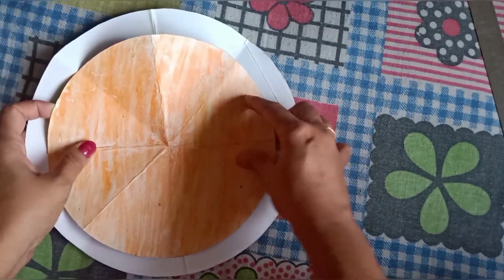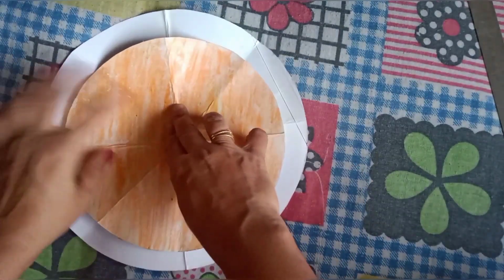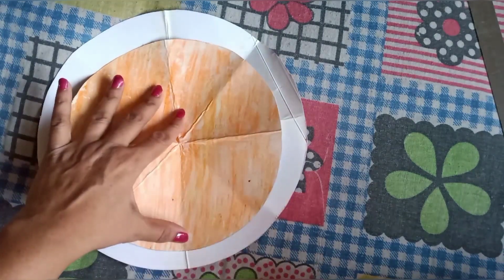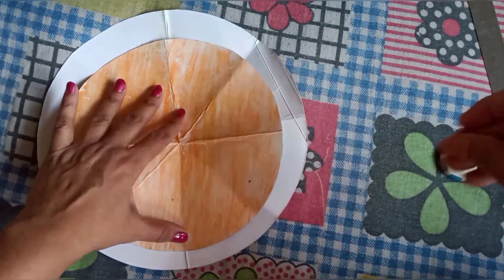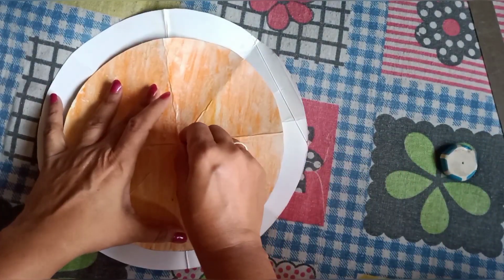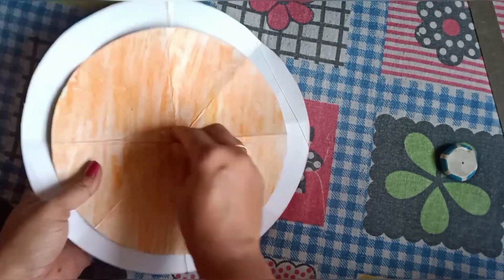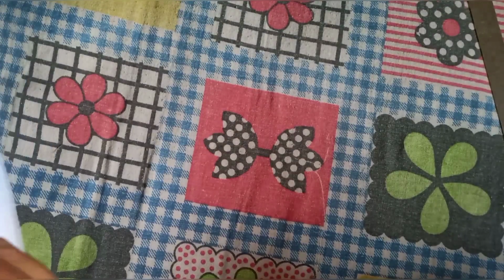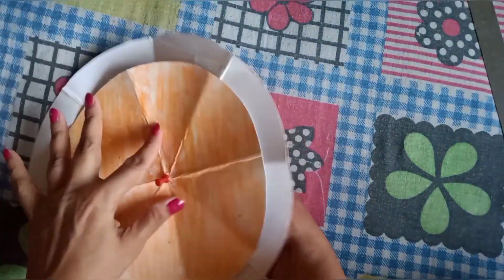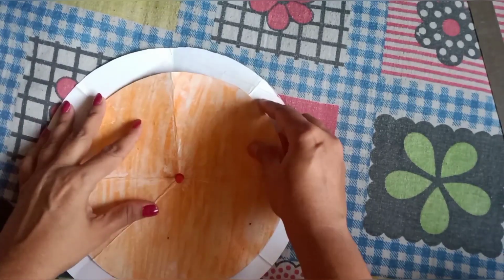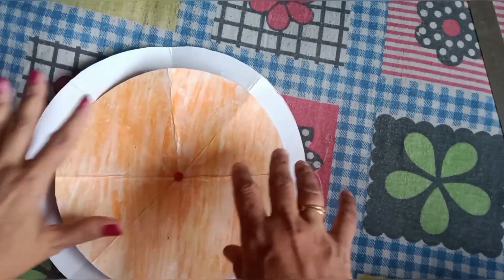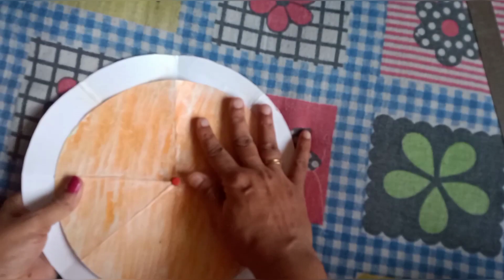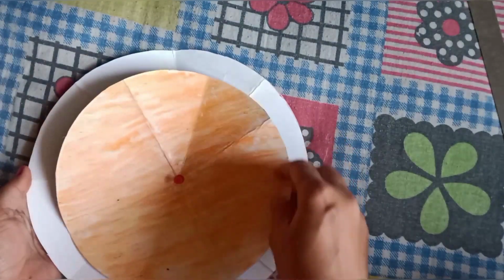Now what we'll do, we'll keep these 2 circles one above the other, and then we will take this paper pin and put it at the center of these 2 circles, and to fix this we'll use the eraser like this, so it gets fixed over here. See children, now we are done with the spin wheel and it rotates like this.